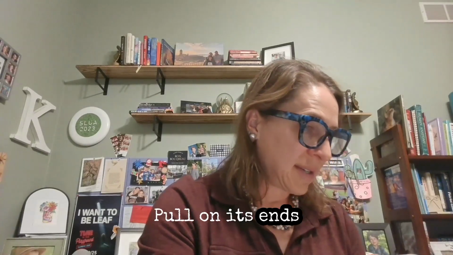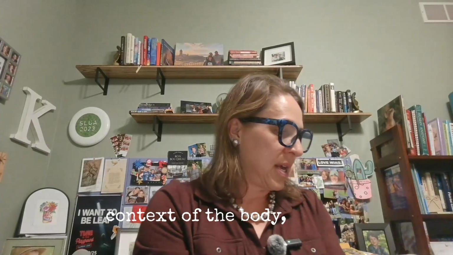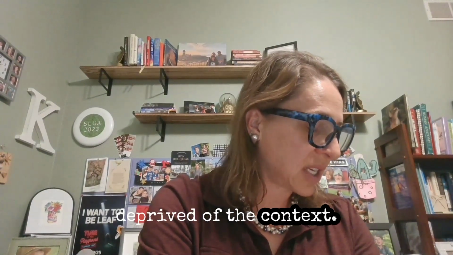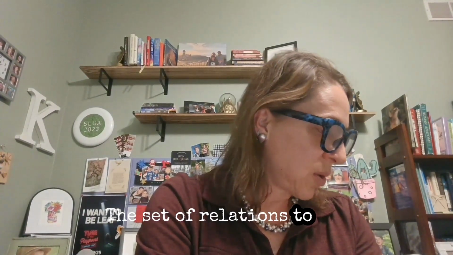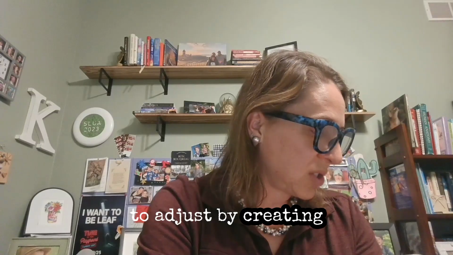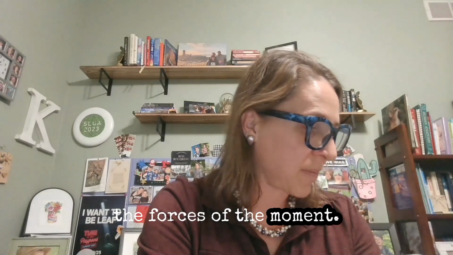Pull on its ends, as would happen in the context of the body, and it takes organized shape again. This property is not evident to those who have worked with embalmed cadavers and the atlases that proceeded from them. Fascial structure is contextual, and it reverts to the formless when deprived of the context. The set of relations to the whole is what matters, and that is what we missed in separating fascia with a blade for these past centuries. It also demonstrates the fascia's constant ability to adjust by creating structure according to the forces of the moment.